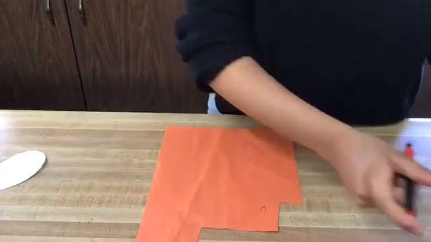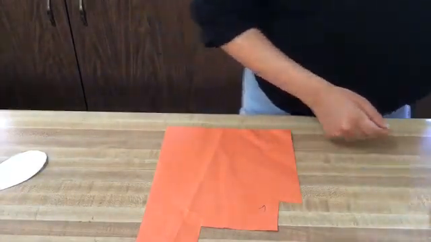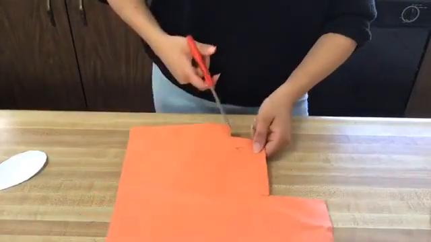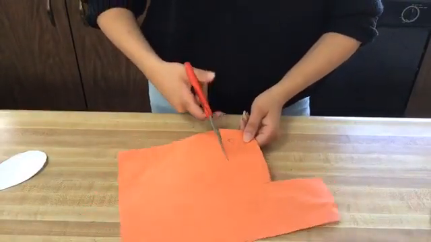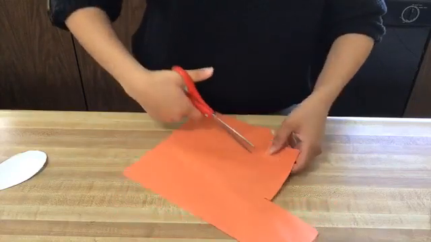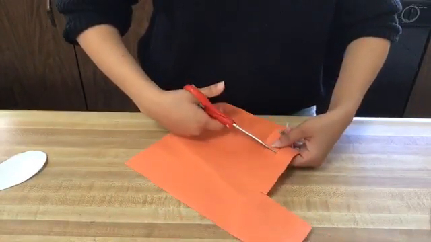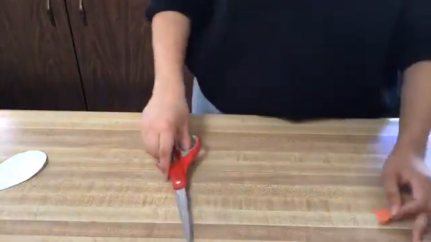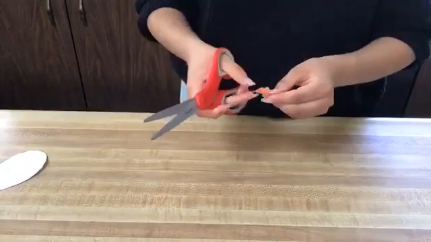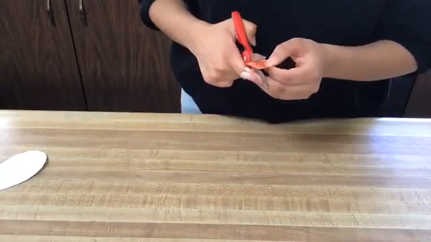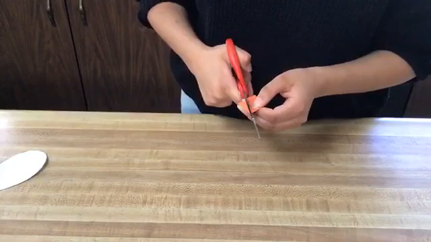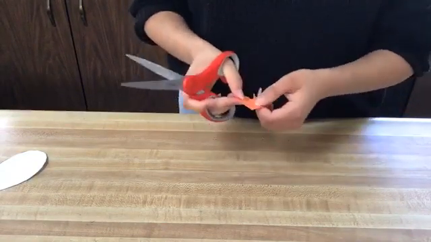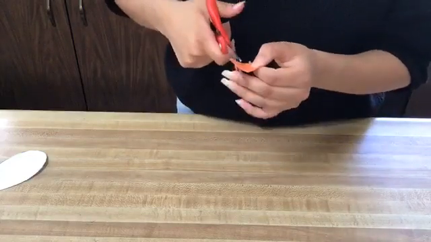So I'm gonna cut out my beak. And again, if you need help, please ask for help. Don't try to do it alone. I don't want you guys to get hurt. So I'm cutting out my beak. Well, the peacock's beak.